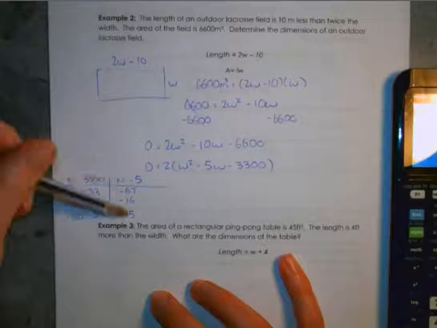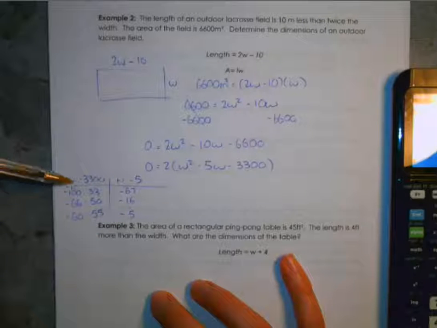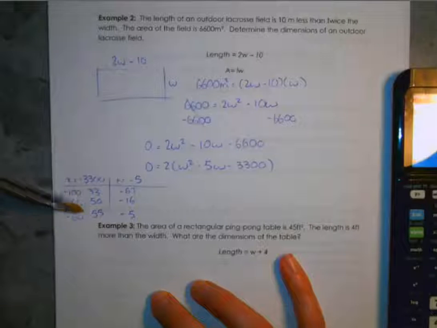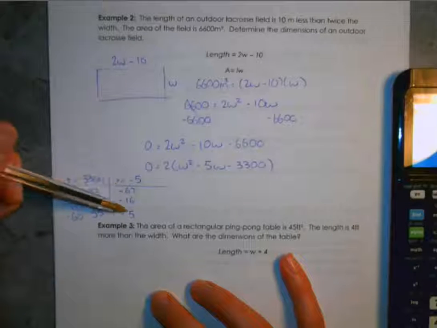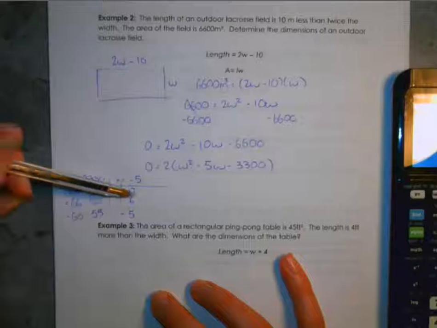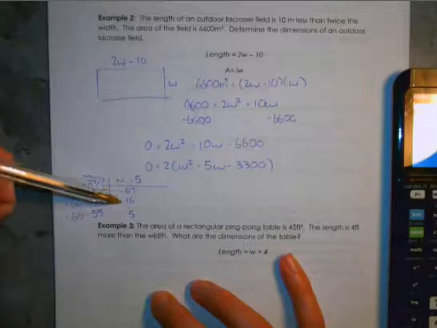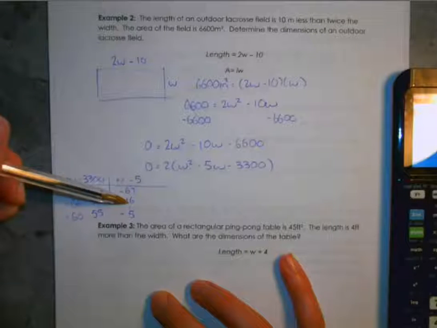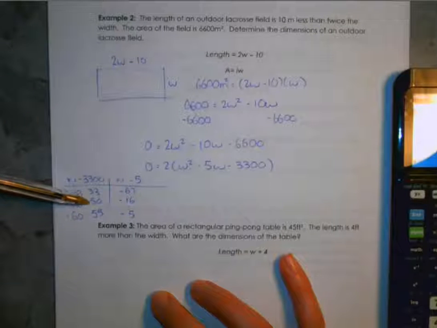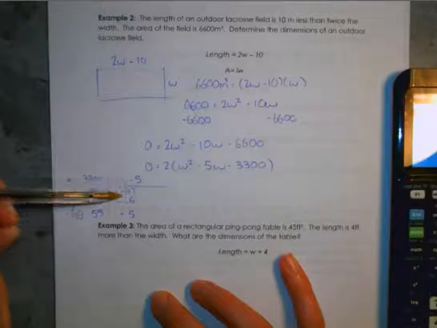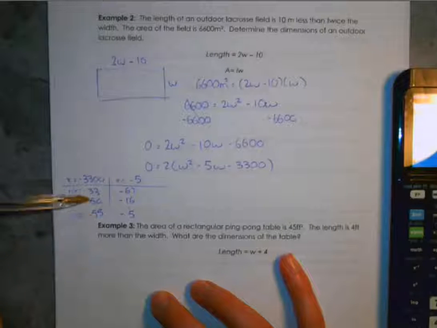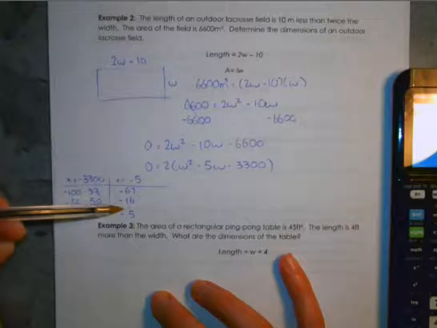Depending on where you're at with your ability to guess your multiplication, some of them might take you a little bit longer, but just pay attention to the pattern. If your addition number is getting closer, like we started at negative 67, which was quite a bit too large in the negative sense, and our next one was negative 16 when we made the second number bigger, then you know you're getting closer. So then you know you're going to have to keep jumping up, right? So the next one we tried was 60, and that got us there.